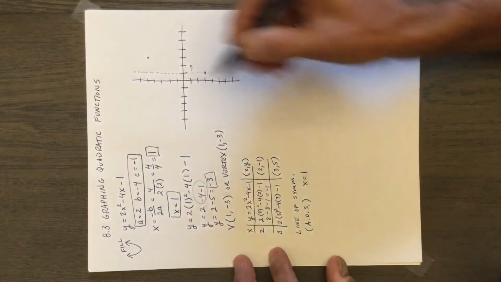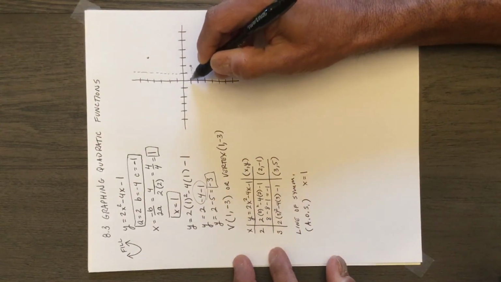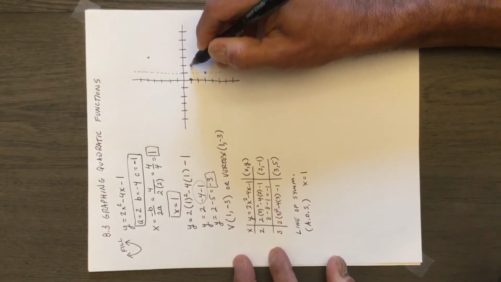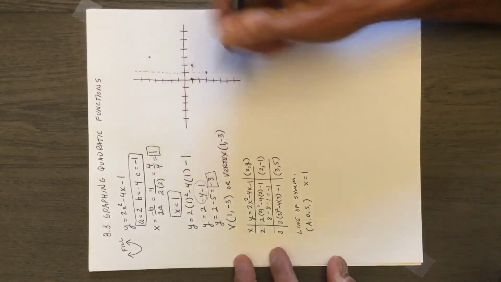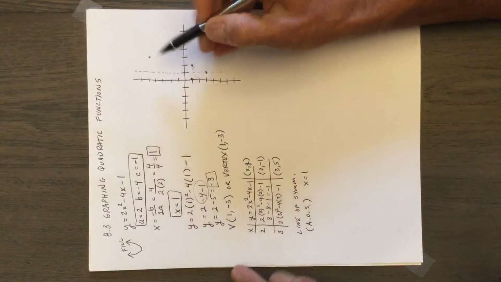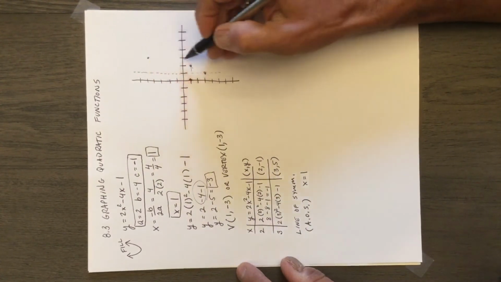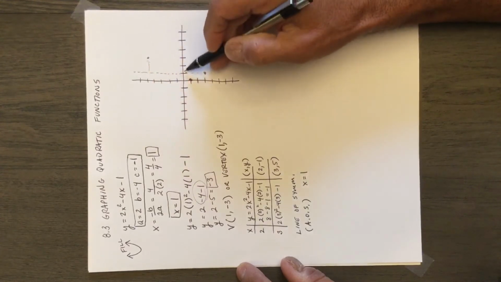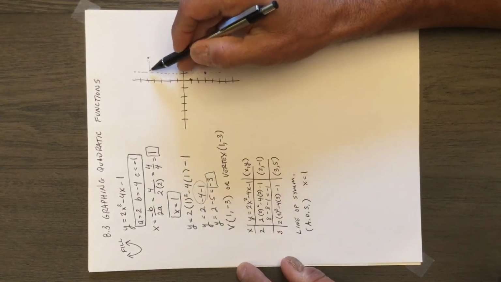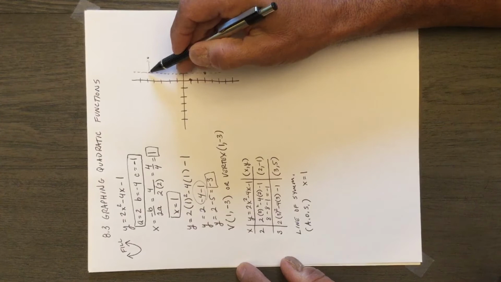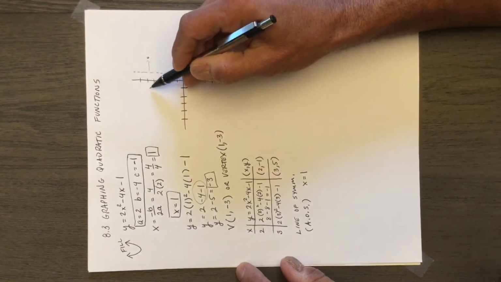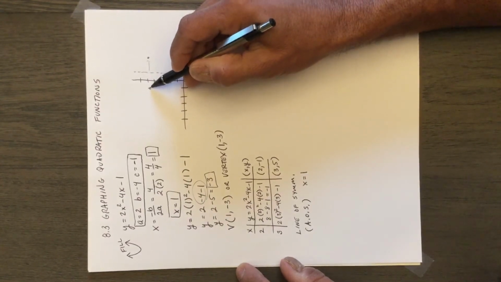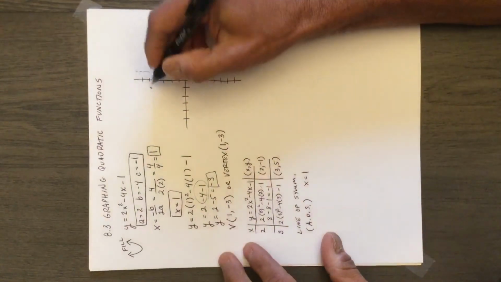So if I go 1 to the left, it would be right here. Okay? Now if you look at this point right here, this point is 2 to the right. So if I go 2 to the left, that's 1, 2. There's a point over here, okay?